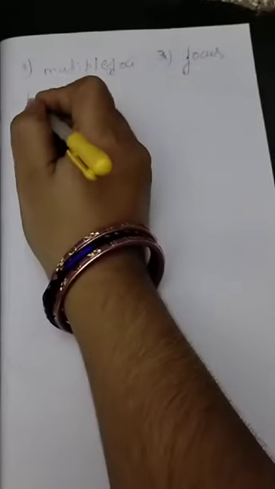And the convex lens has a single focus point. Okay.